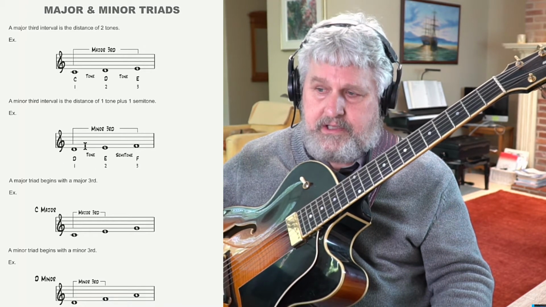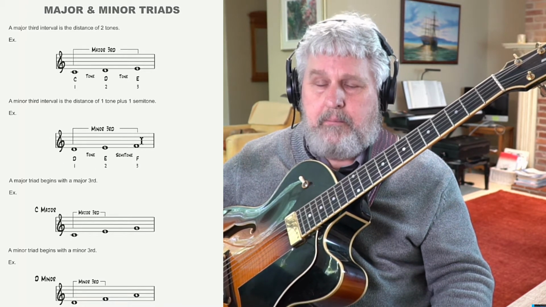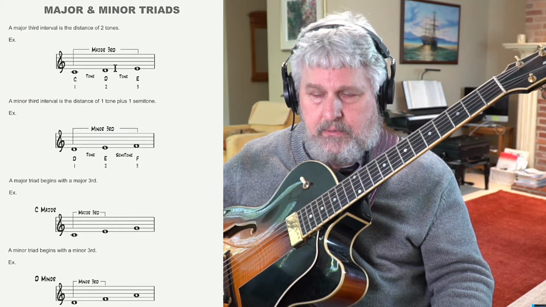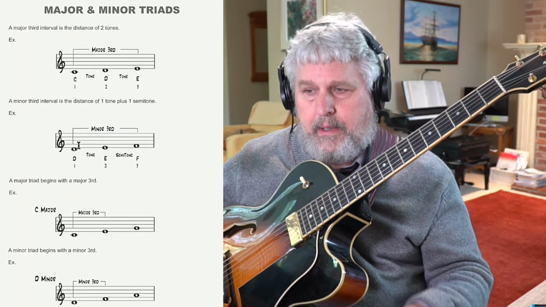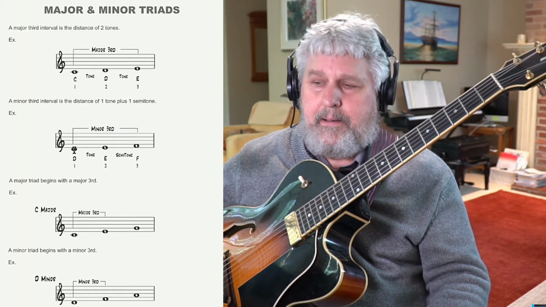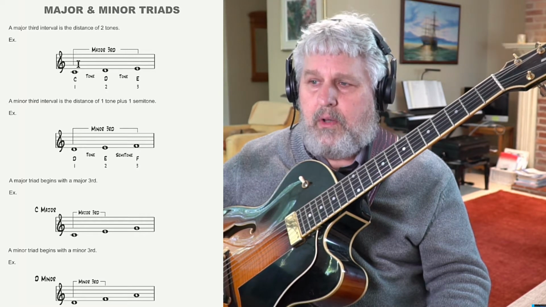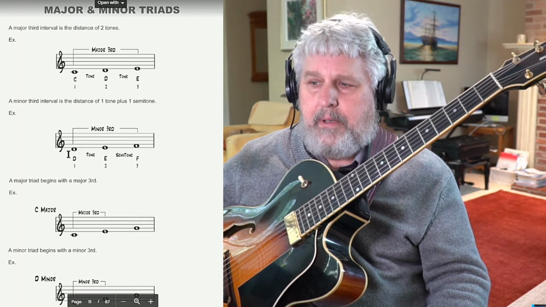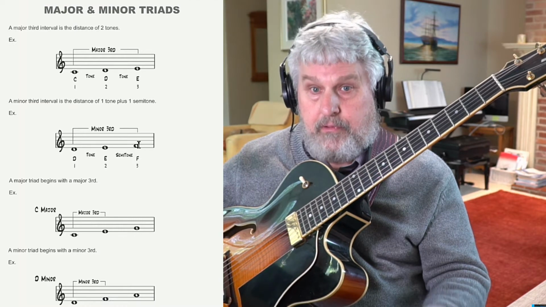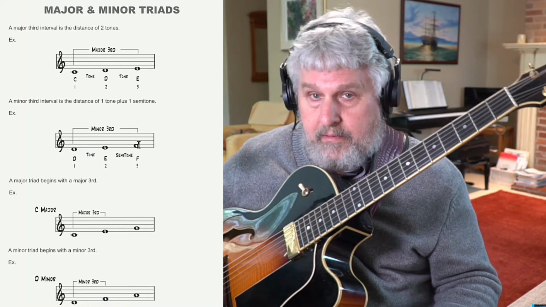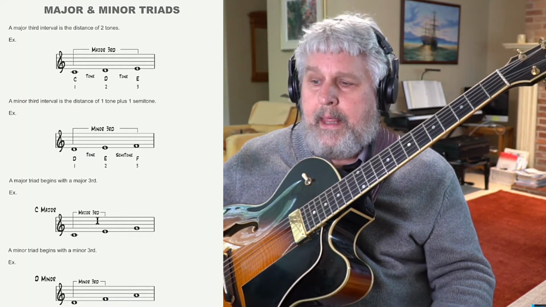So there's the difference. The difference in minor sounds and major sounds, simply put, is that the major sound will have a major third, and the minor sound will have a minor third between the root and the first third.